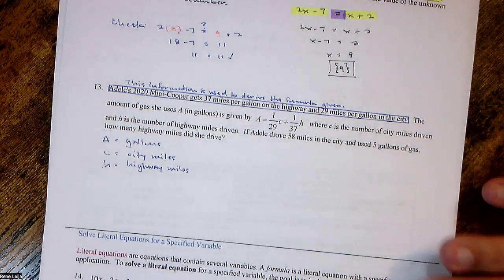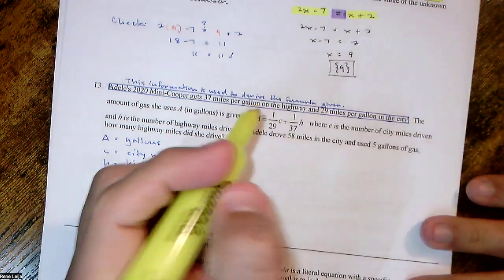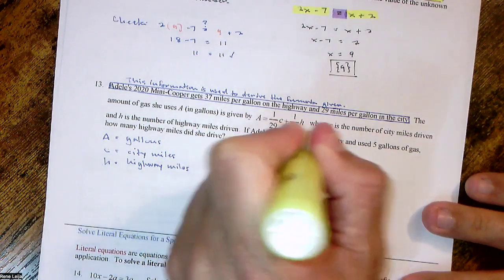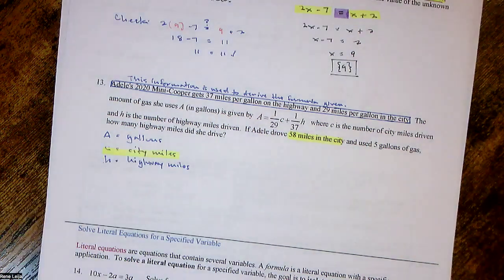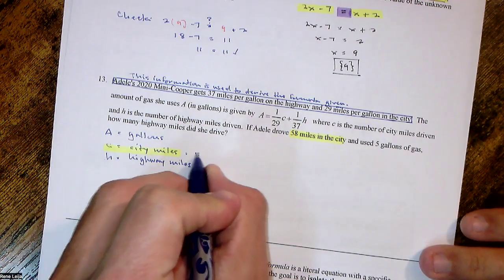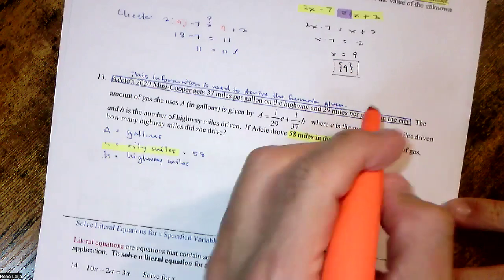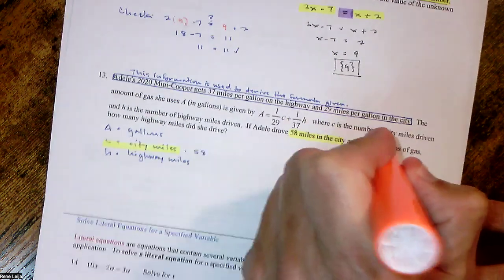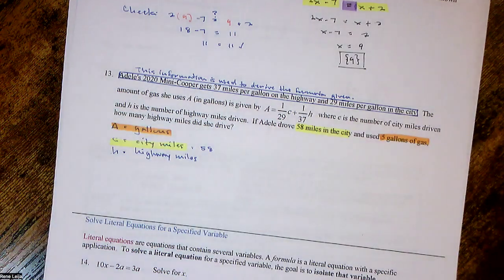Now, what did they give us? They said if Adele drove 58 miles in the city, so they gave us city miles, which is 58. Okay. And then they said that she used 5 gallons of gas, which is A. So this is 5.